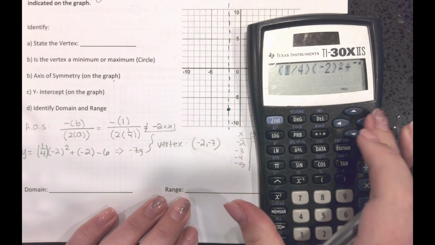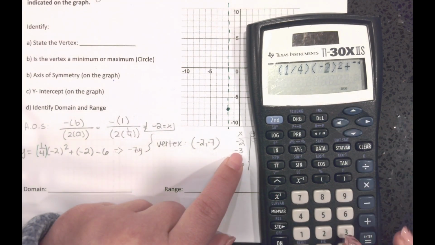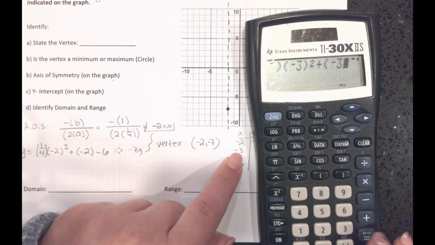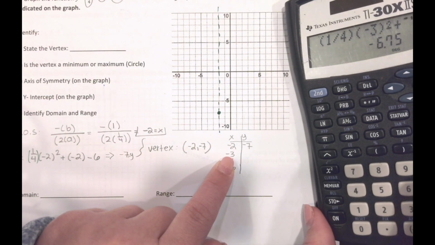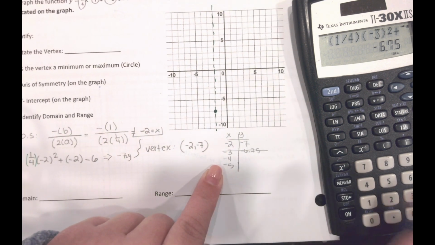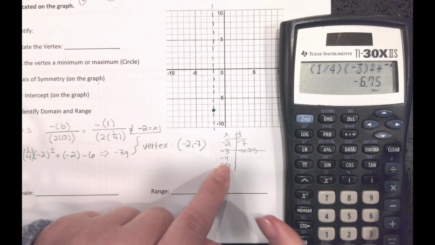I already have all of this typed in, so I'm going to go to negative 2 and put in a negative 3. And I get negative 6.75. And I'm going to cross that out because it's not a pretty number. I'm going to try negative 4.